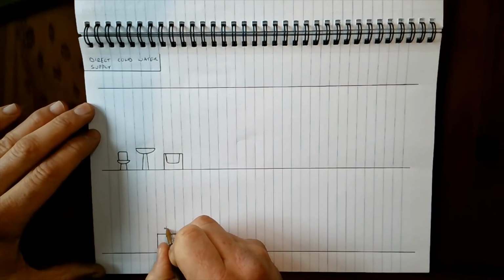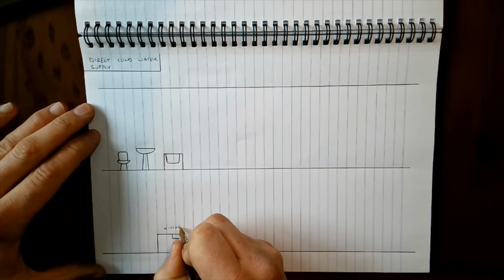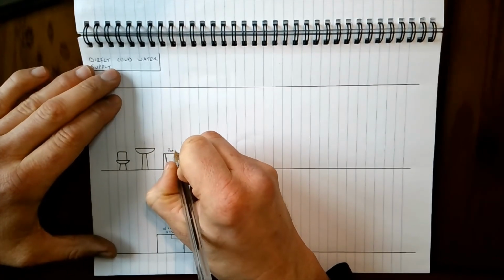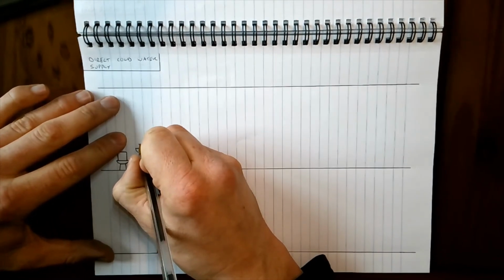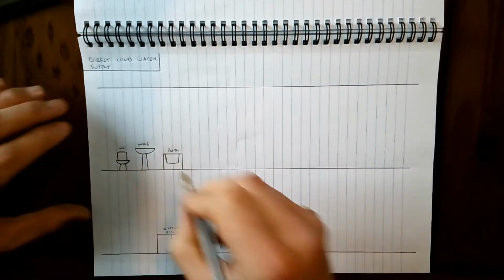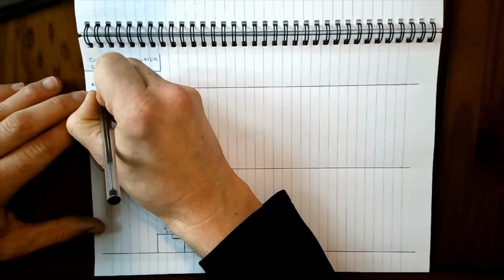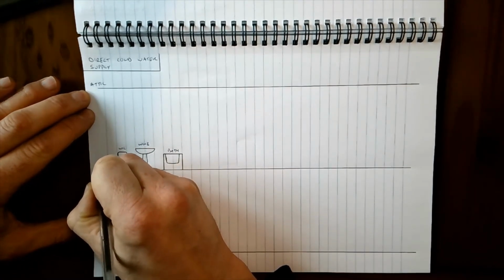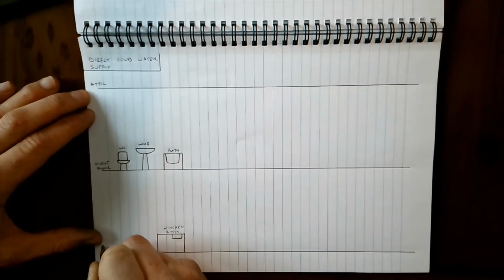You've got the kitchen sink, the bath, we have the wash hand basin, water closet, I'll just label the attic and so on as well, first floor, ground floor.